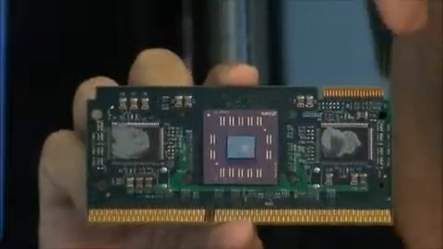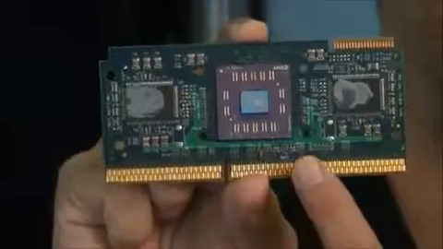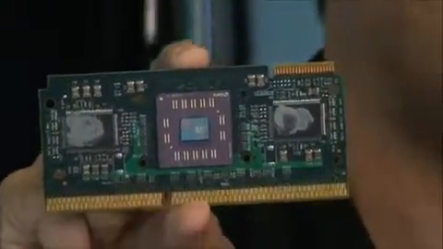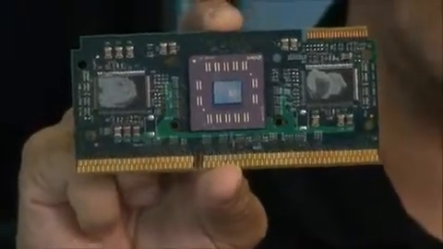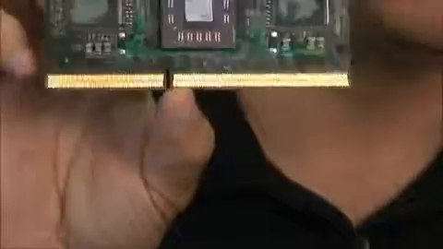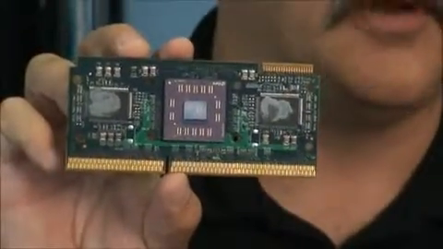AMD Slot A processor. Now this is kind of naked right now. I've taken the plastic shield off it, but you can see the CPU in the center, and you can see the die on either side that goes along with it. So pretty interesting. This is a modular architecture, and you plug this into Slot A. So Slot A processor.